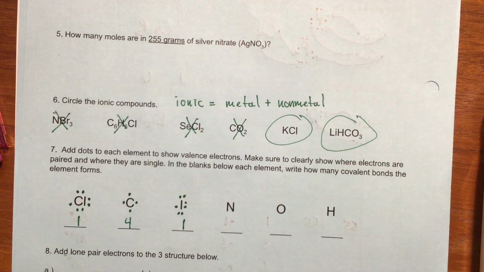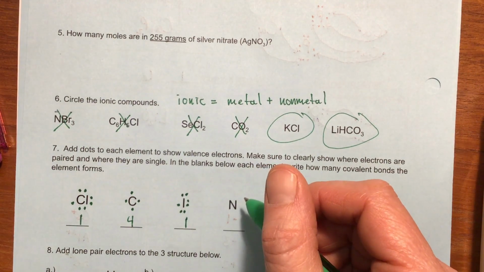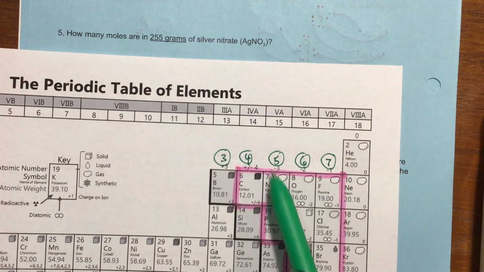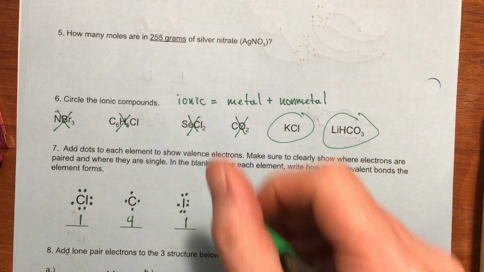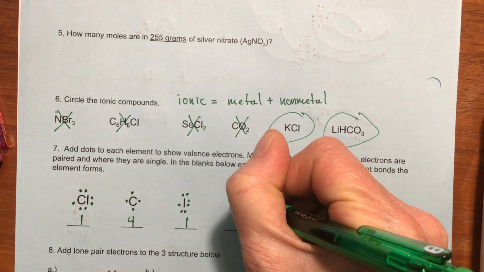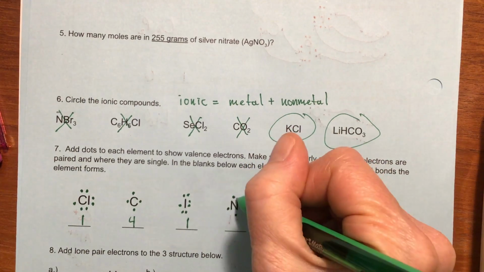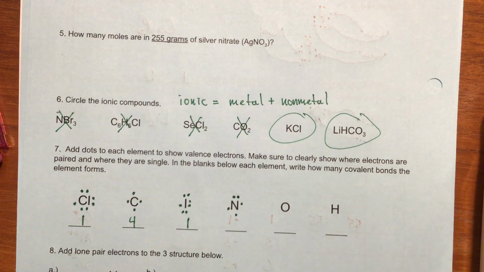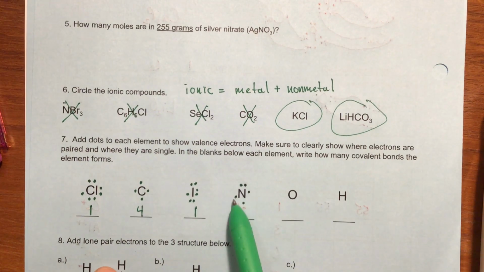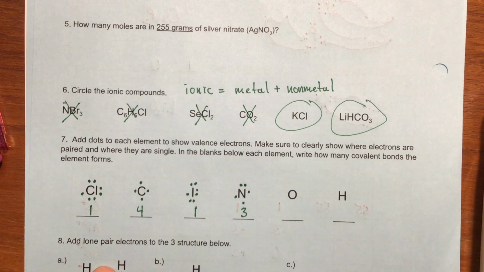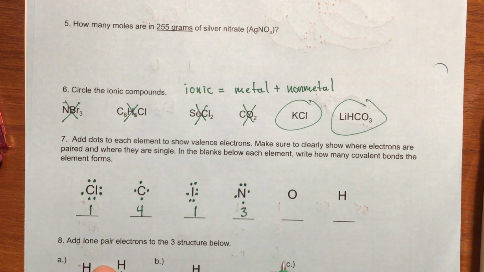Next one is nitrogen. Nitrogen is a fun one. Makes me think of green because it's in plants. And so there's nitrogen in the 5th column. And so I'm going to do 1, 2, 3, 4, but now since I have 1 more electron, number 5 gets to be paired, just like that. I have 3 single electrons, and I'm going to write the number 3 because that's the number of bonds that nitrogen can form.